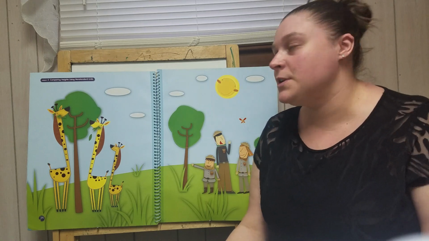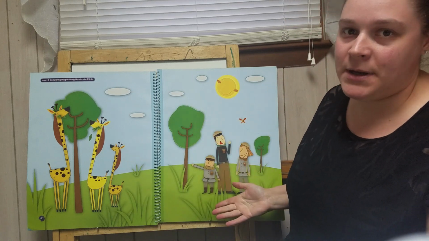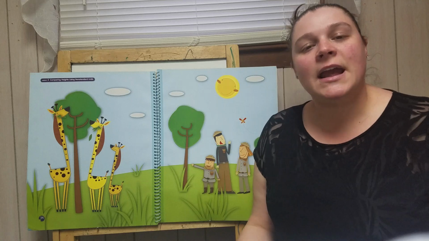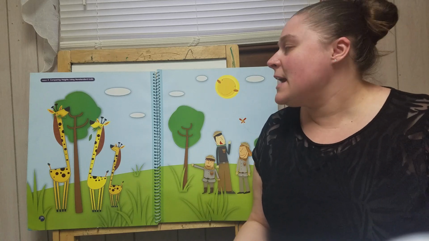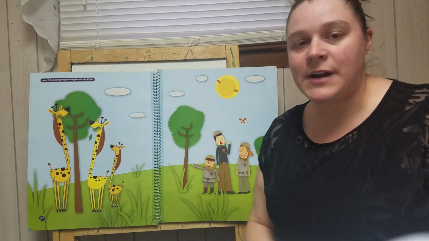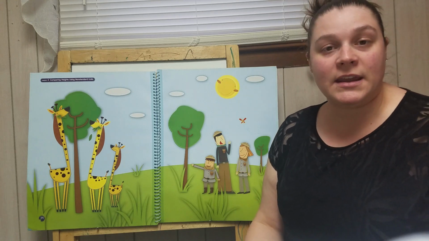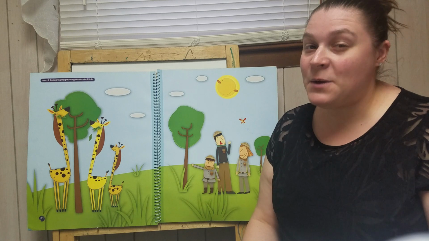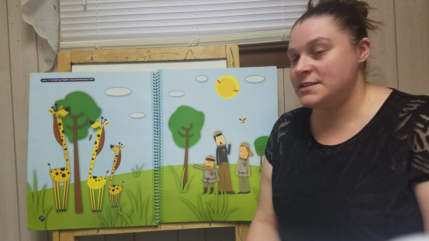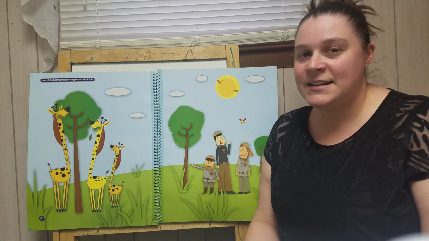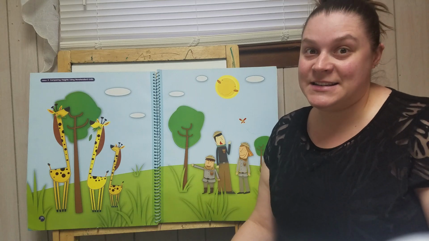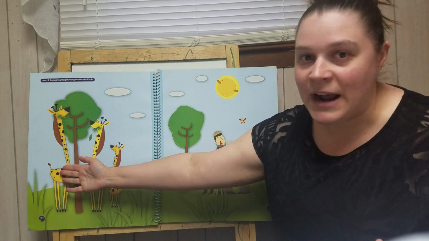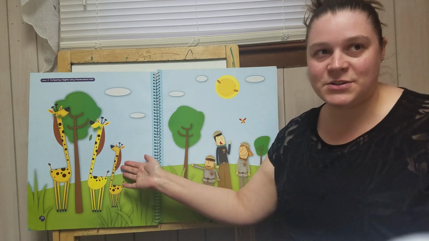Today for math, we're going to look at our big book. We're going to really look at the giraffes first and compare their sizes. If we were to look at these three giraffes, which one do you think is the tallest? And which giraffe do you think is the shortest? I'm pretty sure that's really easy for all of you. You could very easily look and say, that giraffe is the tallest and that one is the shortest.